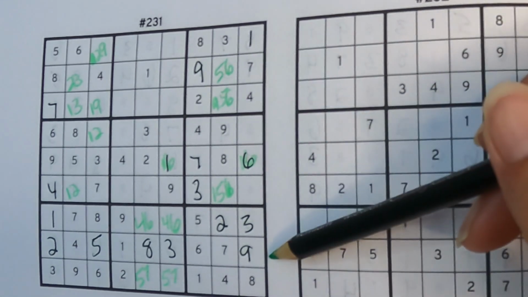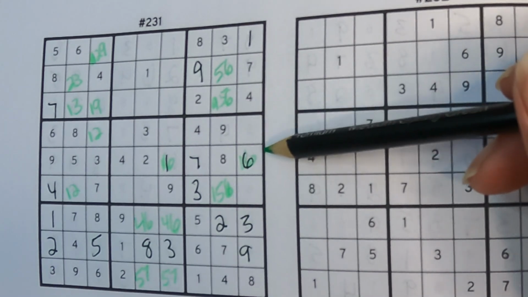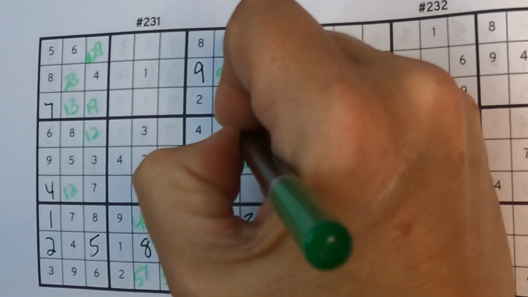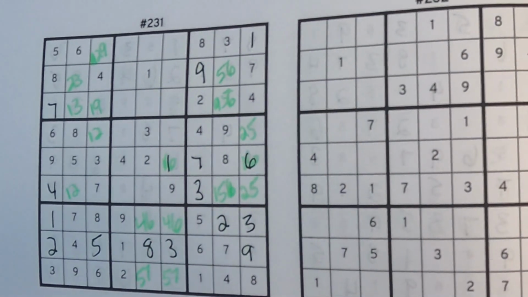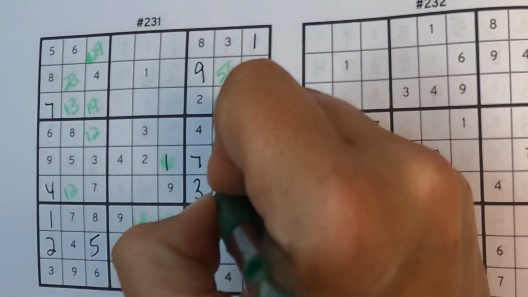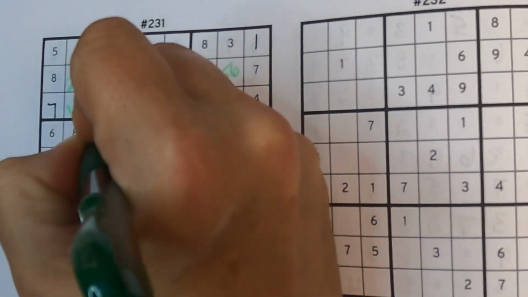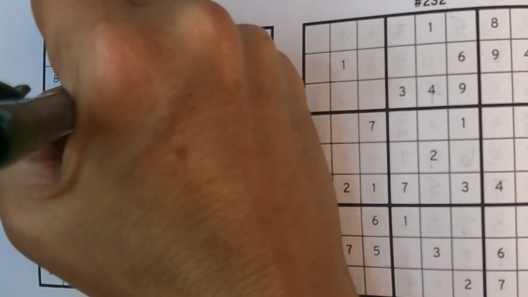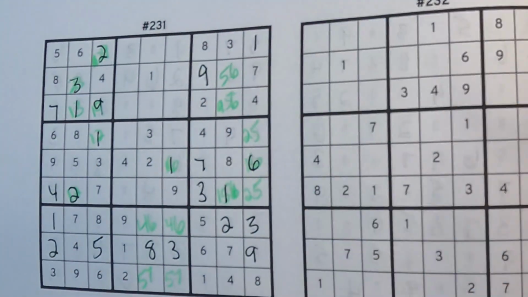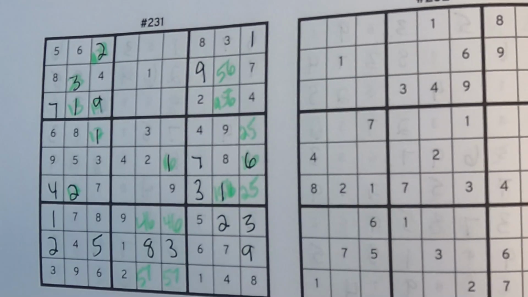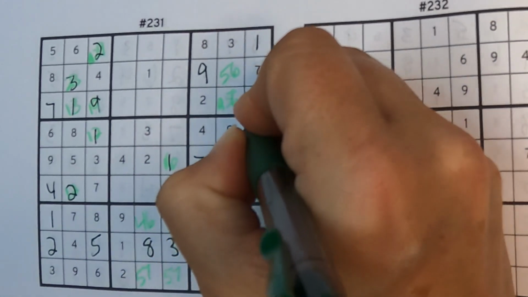All right, for this column now, we're missing 2 and 5. And I don't see any help. So 2, 5, 2, 5. But that means the only place the 1 can be in this box is here. And that 1 makes this our 2, 1, 9, 2, 3, 1. This 2 makes this our 5, 2.